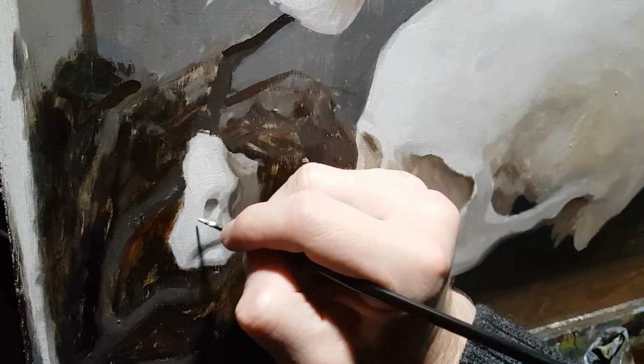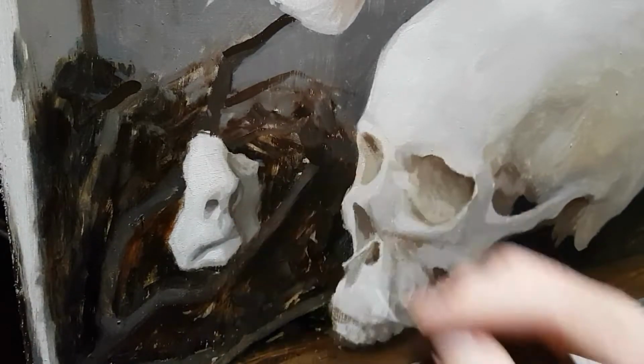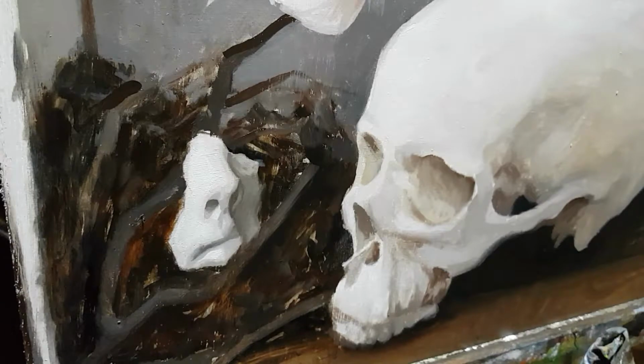So you can see I'm just kind of working backwards and forwards, kind of pushing and pulling with these subtle adjustments, and slowly giving some more specific forms shape.